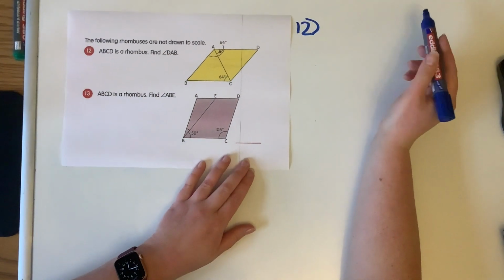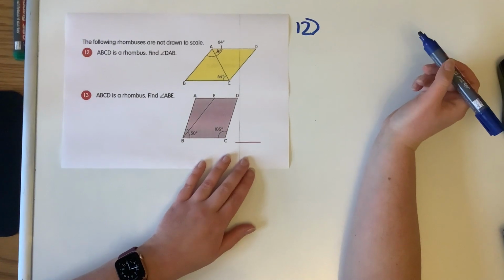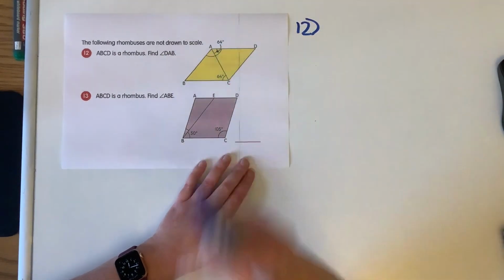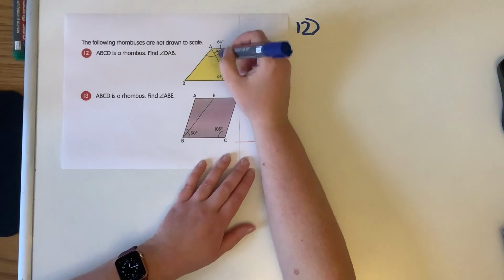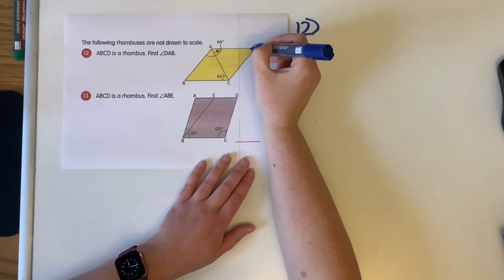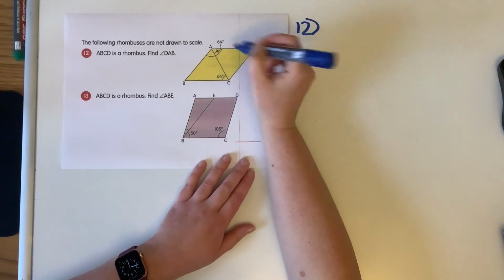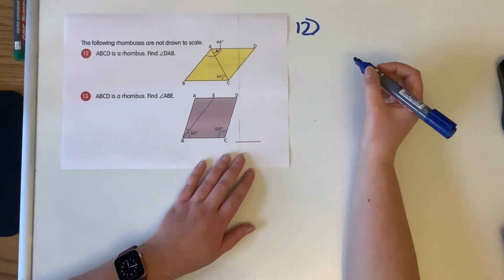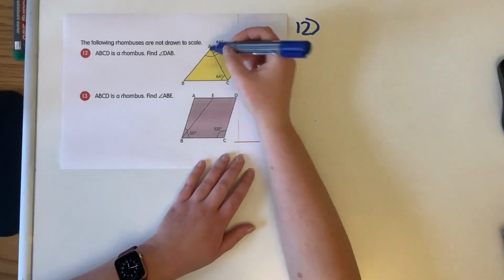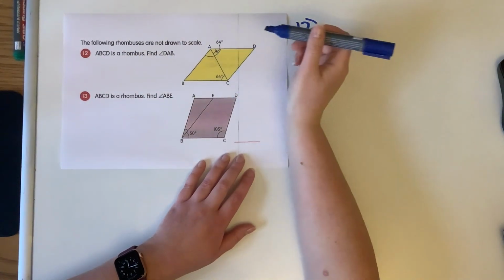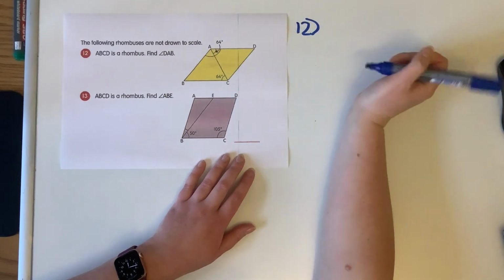I've got the rhombus ABCD, and I need to find the angle DAB. So DAB is this whole angle here. I've been told parts of the angles, because it's been split into two triangles. So this angle here, DAC, equals 64 degrees, and this angle, BCA, also equals 64 degrees. So that tells me that it's been split equally in half, and I know that with a rhombus, the opposite angles are equal.